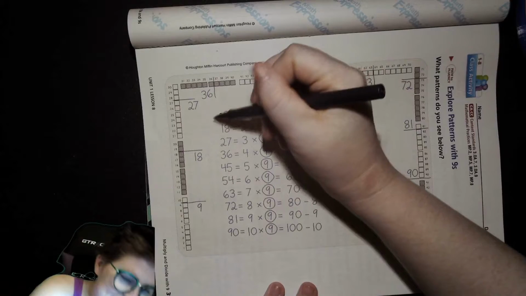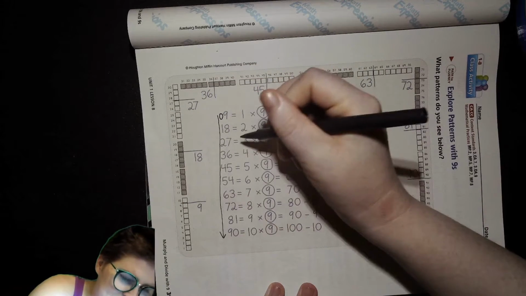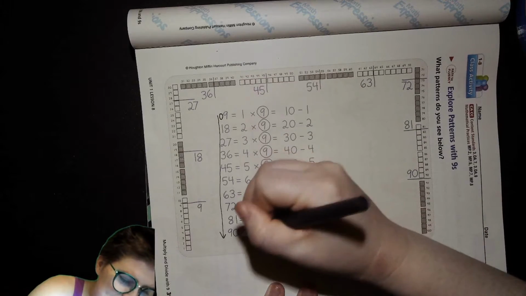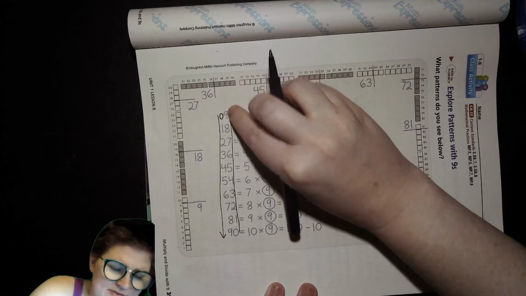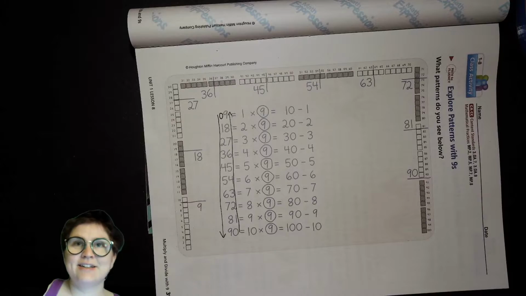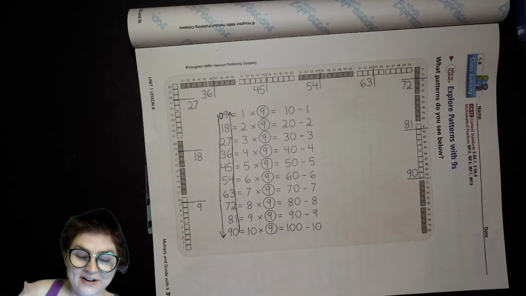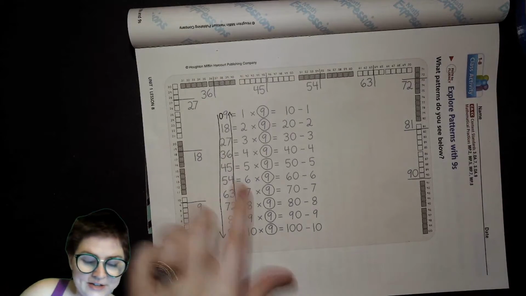Also, you'll notice the tens place is all increasing, and the ones place sort of decreasing from 9 down to 0 and from 0 up to 9. 9 is so fun. It's so full of many fun patterns, and we're going to talk about one cool trick you can do with your fingers, but I'm going to keep going here.